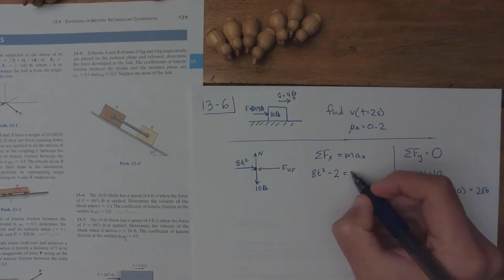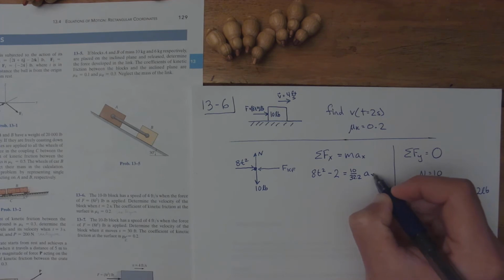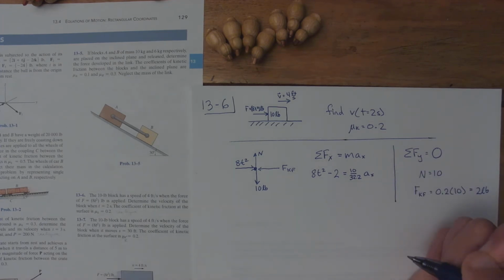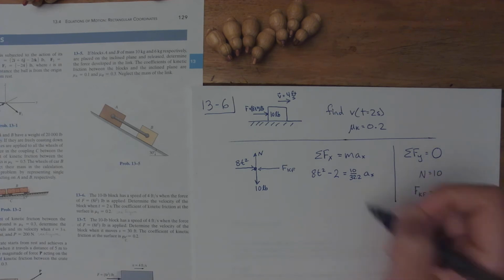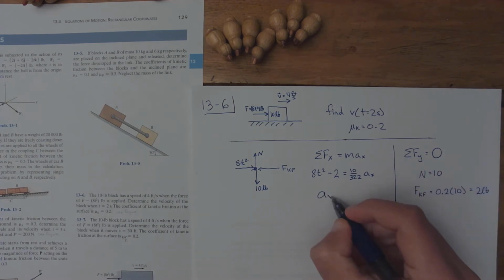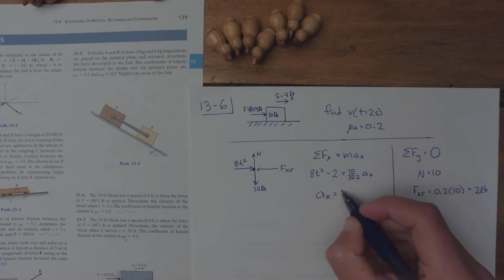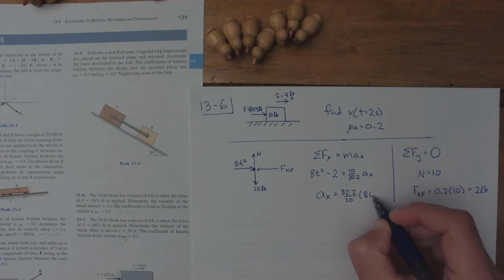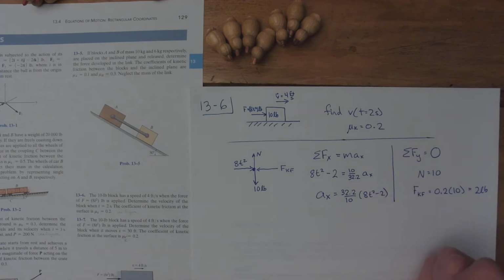The mass of the object is equal to its weight divided by g, so that's 10 divided by 32.2. So now I have an equation for the acceleration. Well, I might want to bring the 10 divided by 32.2 over to the other side and say the acceleration in the x direction is 32.2 divided by 10 times 8t squared minus 2.